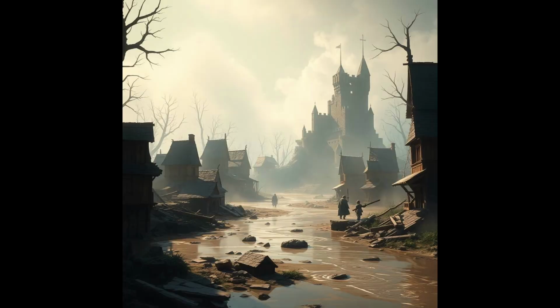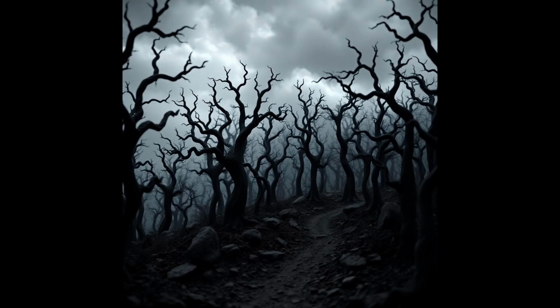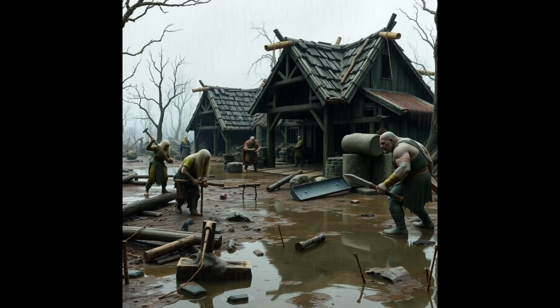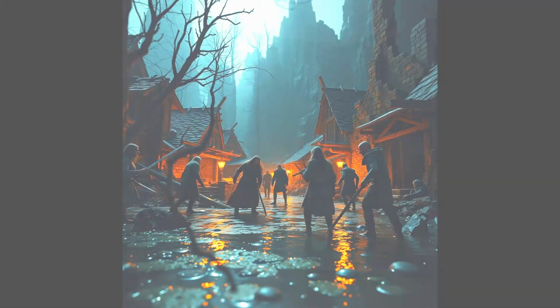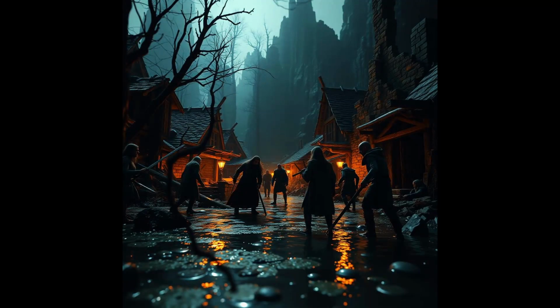Up until now, I've mostly talked about what I've already built. But now, let's focus a bit more on the vision. What kind of game is it really meant to be? What should it look like? And what kind of story is it trying to tell?